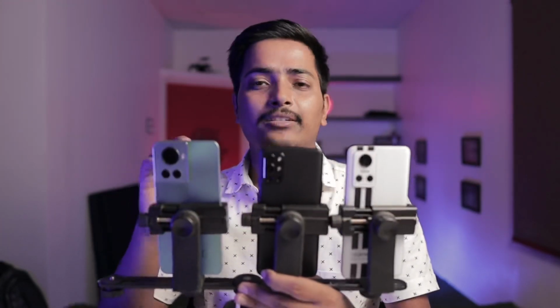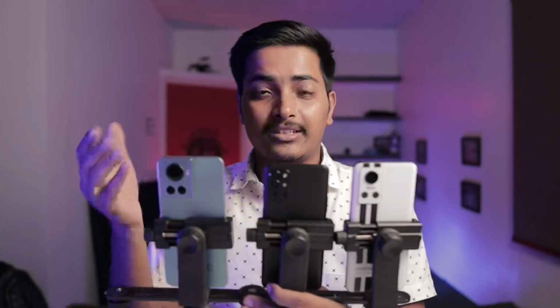in my previous videos, but here I am really hoping for a better camera result in the OnePlus 10R as compared to Realme GT Neo 3, even though the hardware is the same. I mean, the camera hardware is the same. You will get the same Sony IMX 716 50 megapixel in the primary lens.